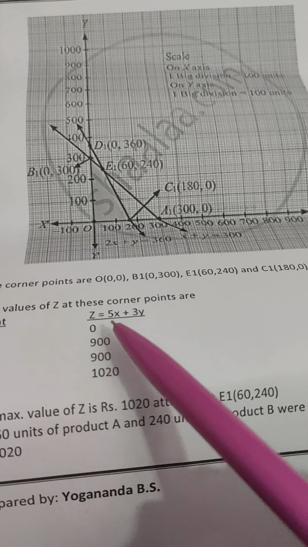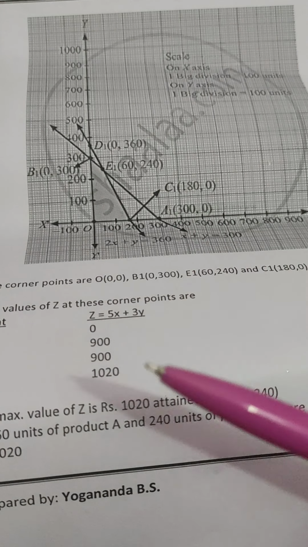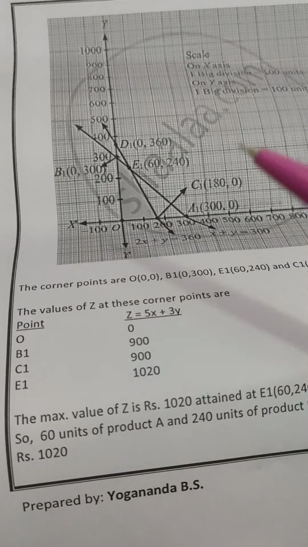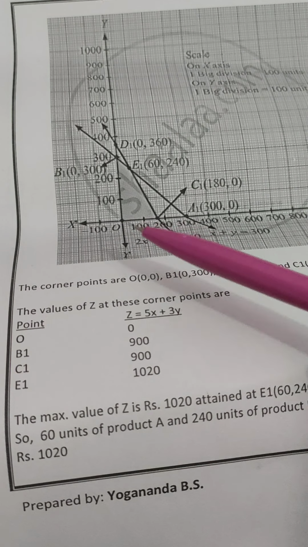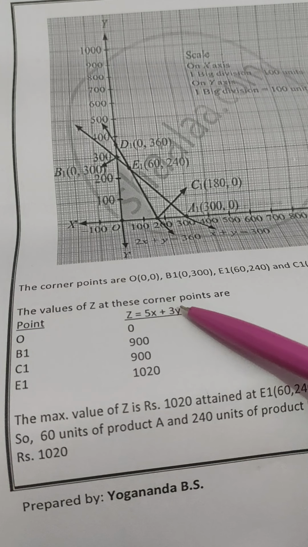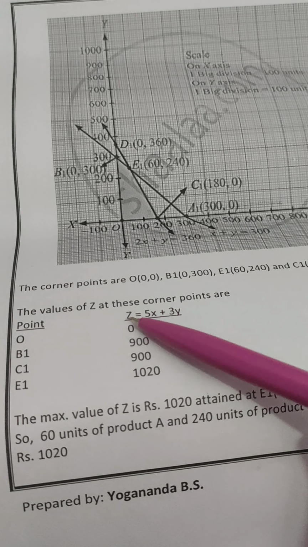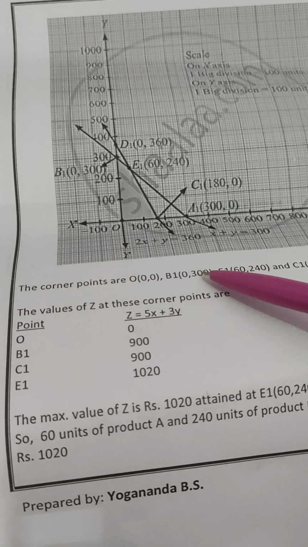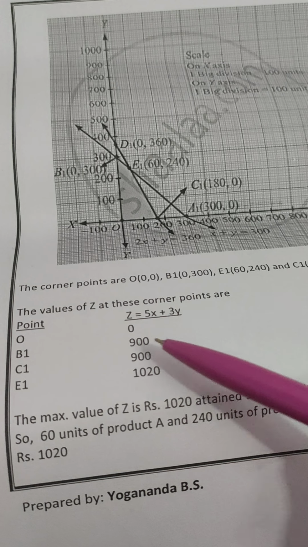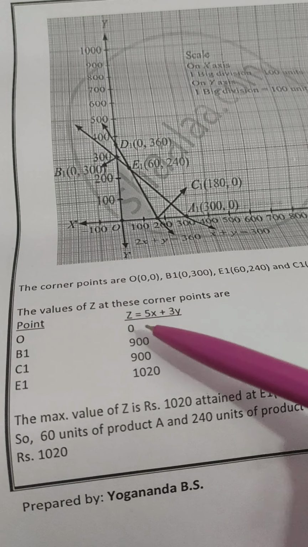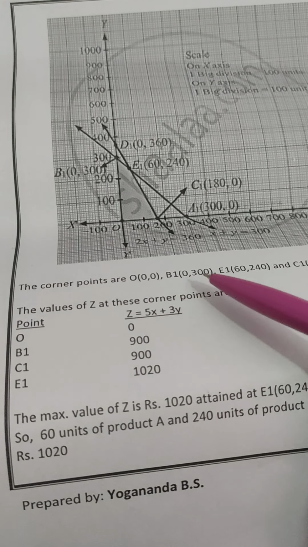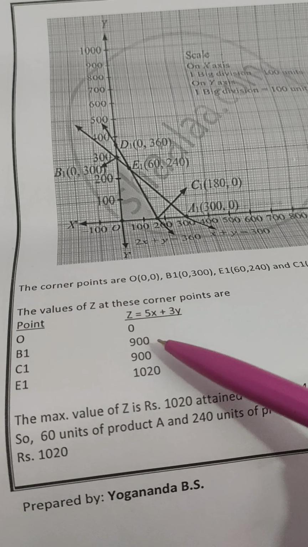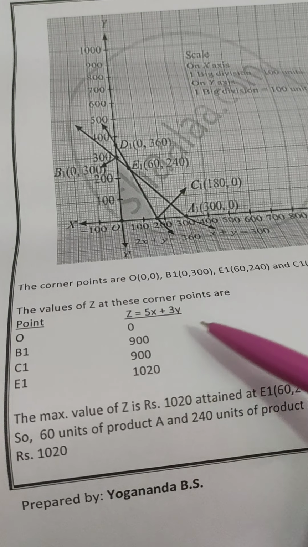Then the values of Z for these corner points. For the origin O with 0, 0, by substituting x and y as 0, I get Z value as 0. For point B1 with coordinates 0, 300, substituting x and y, I get Z value as 900.